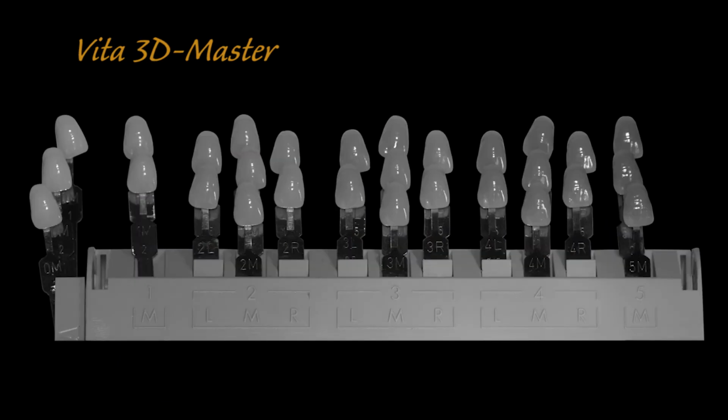This next picture, you're going to see the same shade guide, the Vita 3D Master Shade Guide, and it's grayscaled out. So now you don't see any color. So that takes the element of hue and chroma out. But what does it leave? It leaves value only. Now, value is the most important element of picking a shade.